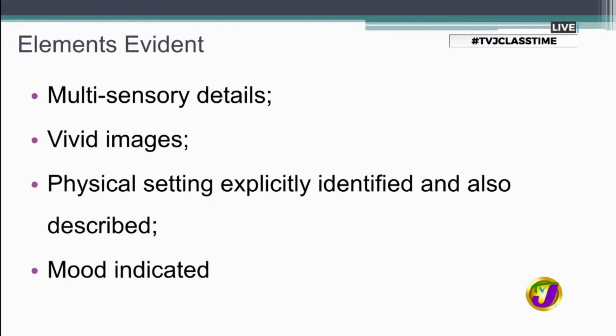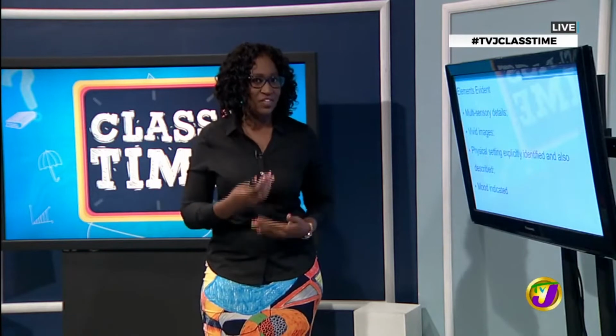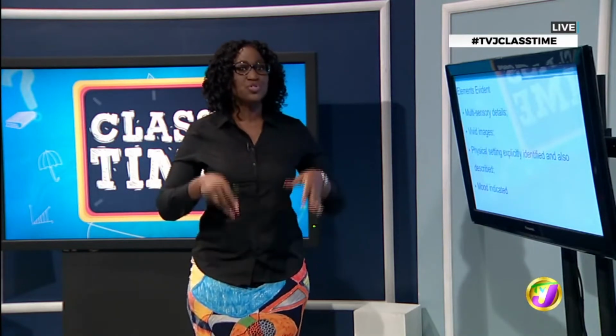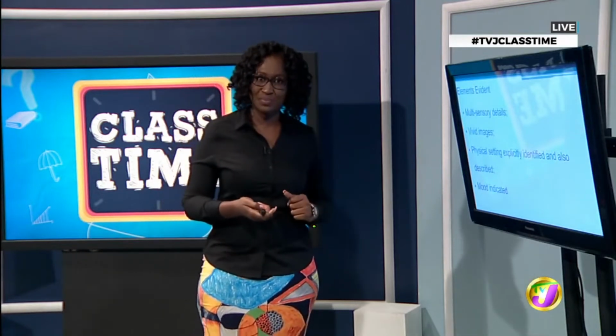So the writer did not tell you the mood is sad, but by using the words that we looked at, you got that sensation, you got that feeling, that mood came out. So again, remember, you're to show, not tell. So you can use your description of your setting to bring out the different things that you want to bring out in your story. Let's look at another example.